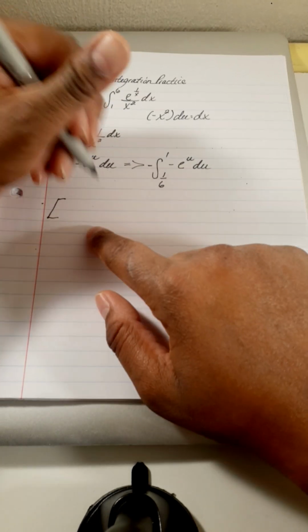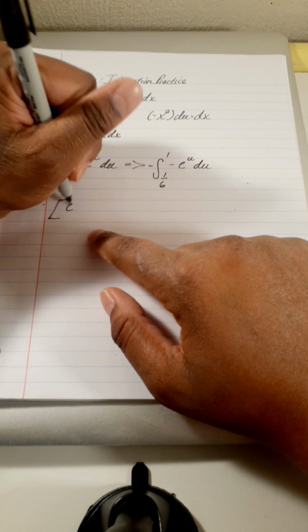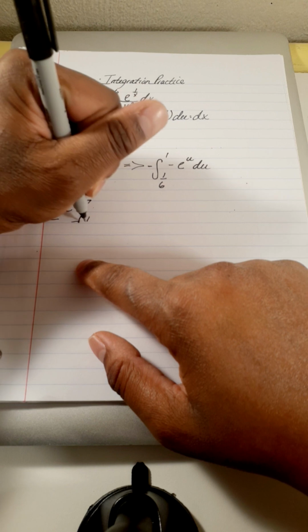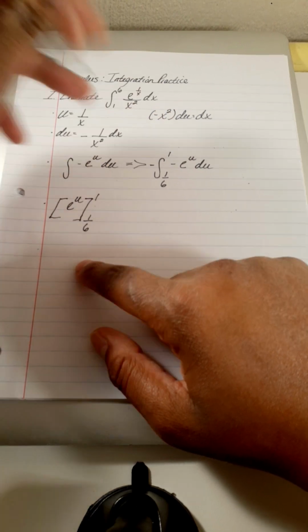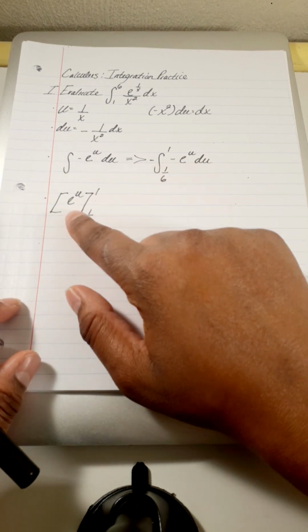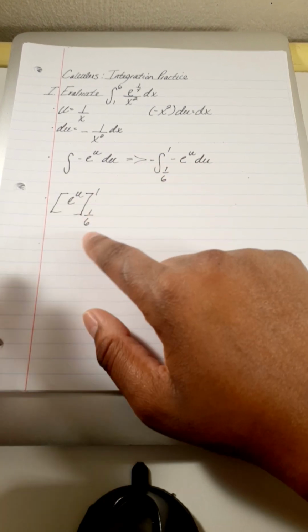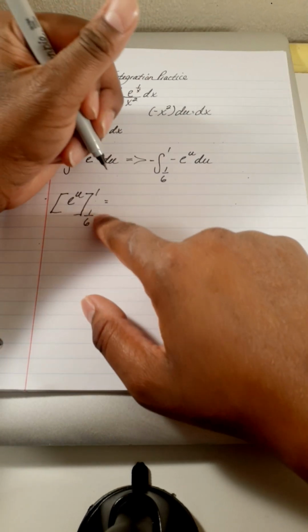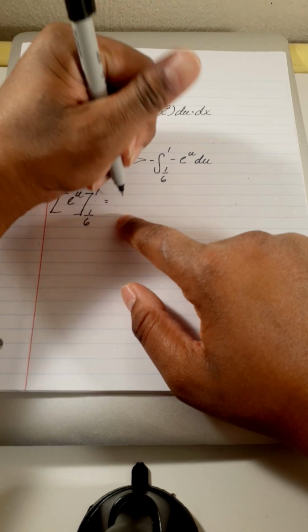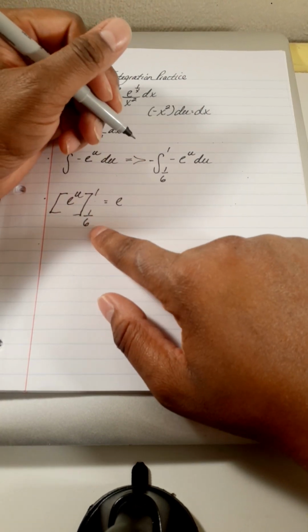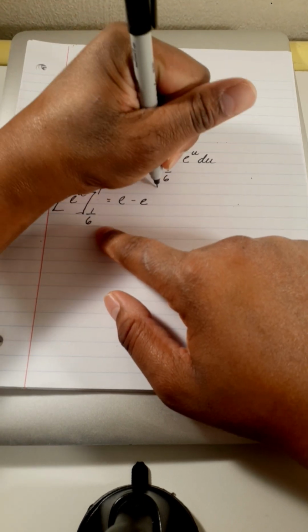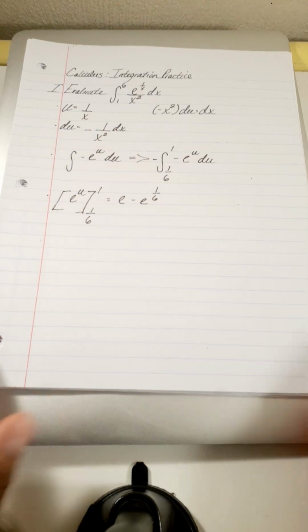So when we integrate we're basically integrating e to the u. So this is going to be e to the u, from 1 over 6 to 1. So we got two negatives, and the antiderivative of e to the u du is e to the u, from 1 over 6 to 1. So the 1 obviously goes first. If we plug in the 1, that's just e to the first power, which is e. And then we plug in the 1 over 6. So that's just going to be e raised to the 1 over 6.